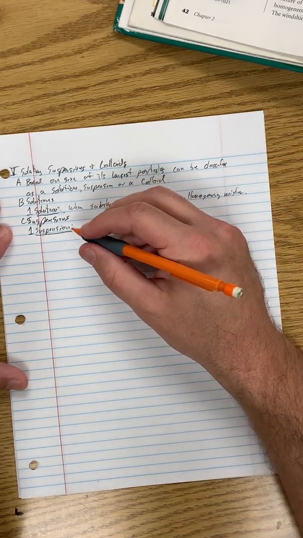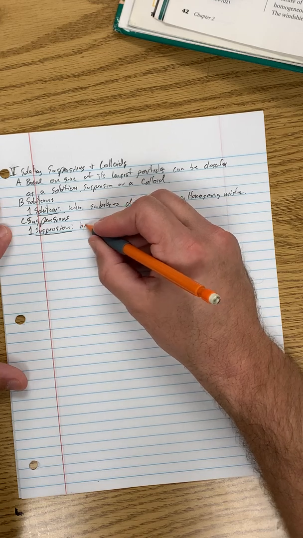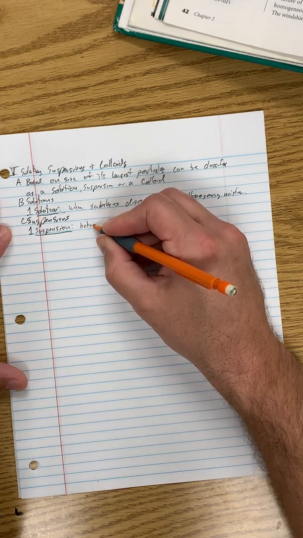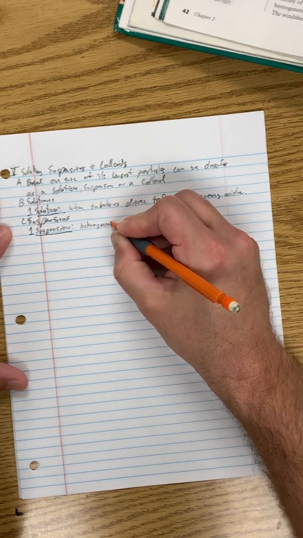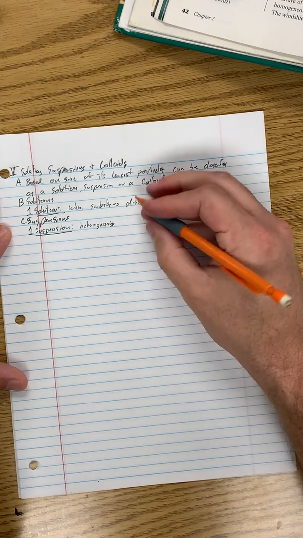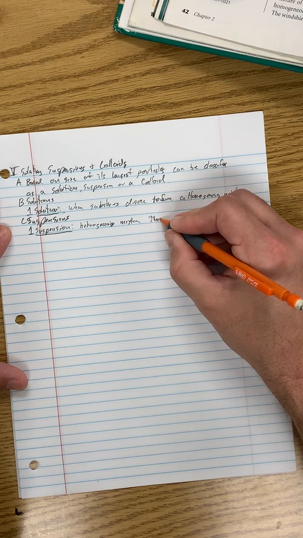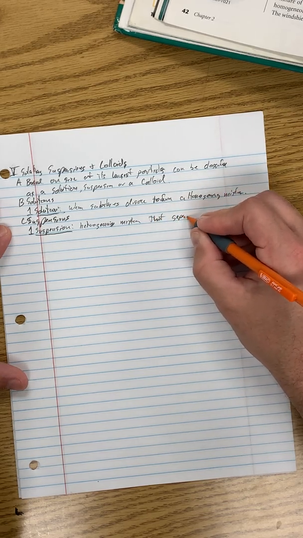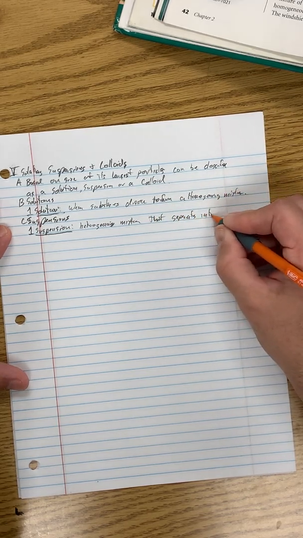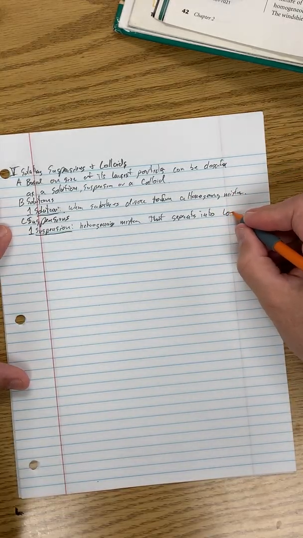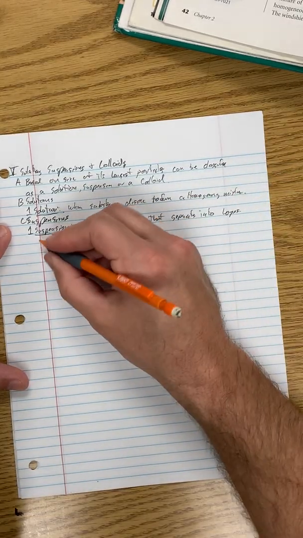All right, our suspension, this one's a heterogeneous mixture, okay? That separates into layers over time.